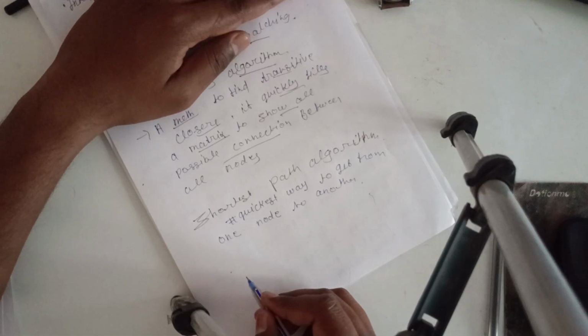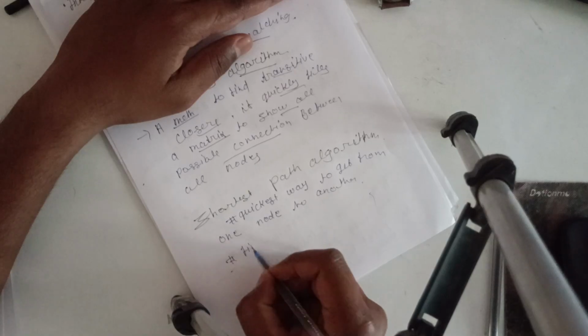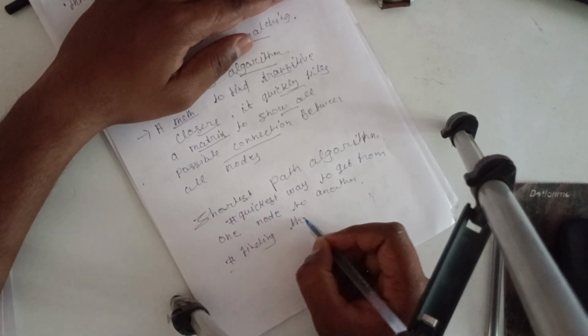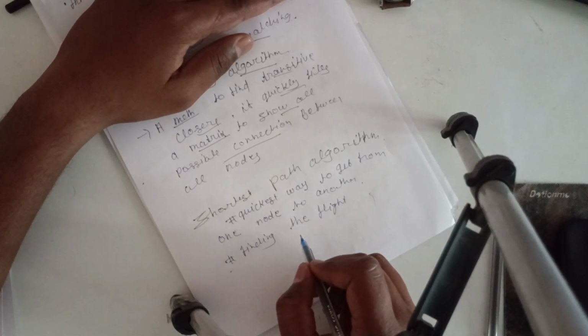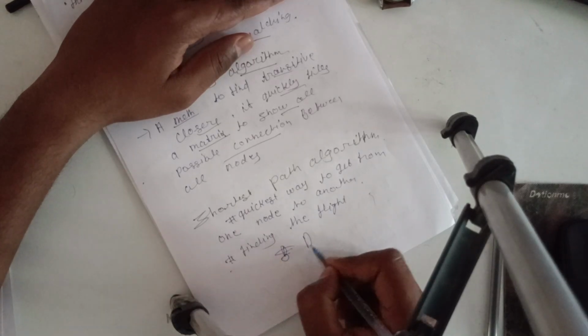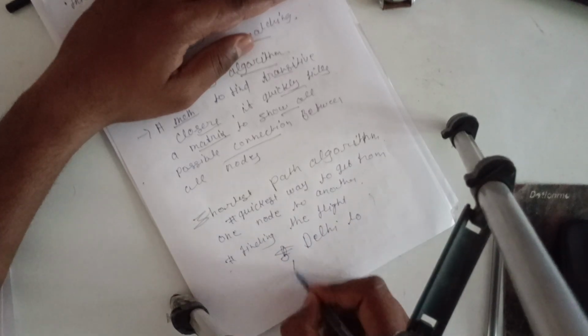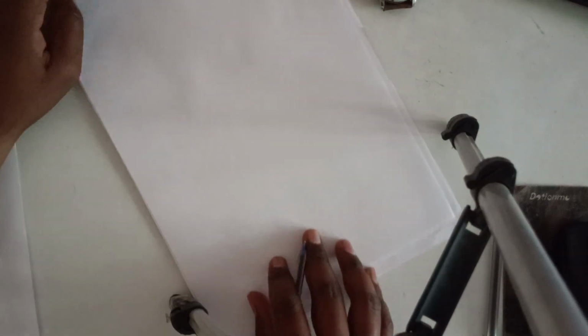I have already told you. For example, finding the flight with the shortest travel time between Delhi to New York. Which flight will take less time and less money. And next we have Dijkstra theorem.